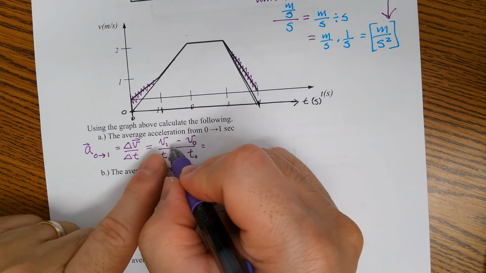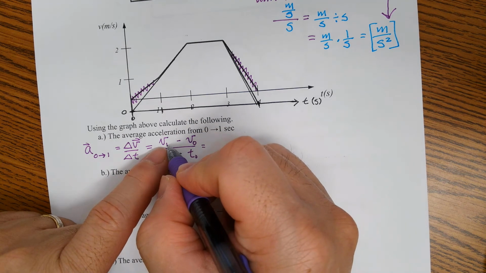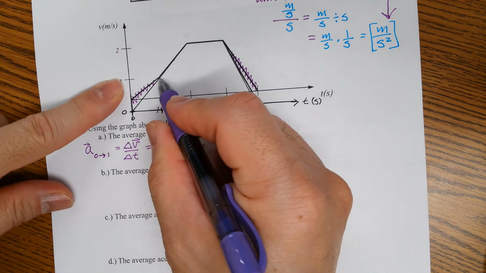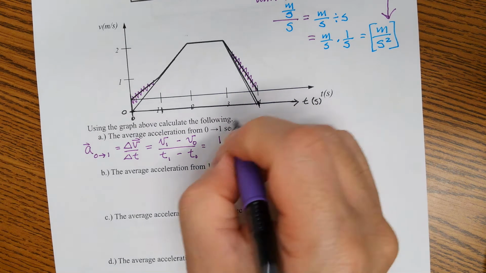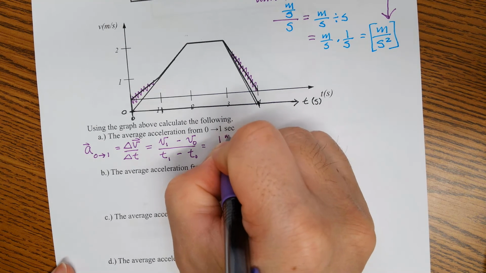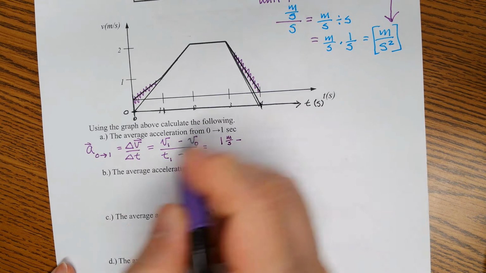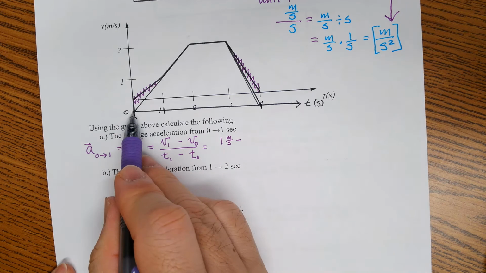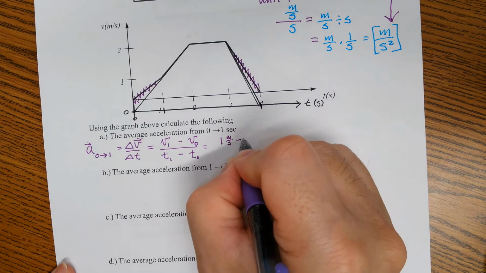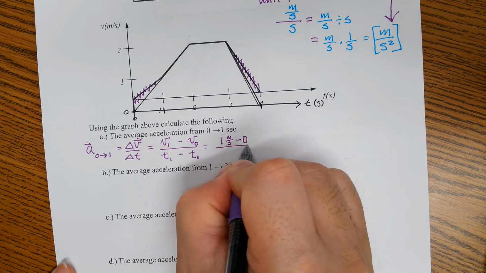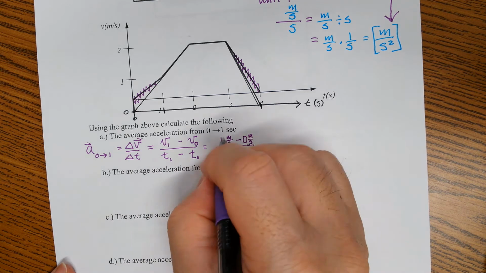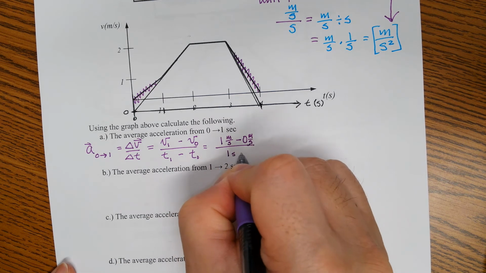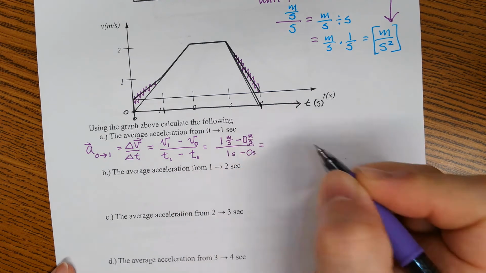Here my velocity at 1 second happens to be 1 meter per second, minus v at 0 seconds, which is just 0 meters per second, divided by t1, which is 1 second, minus 0 seconds.